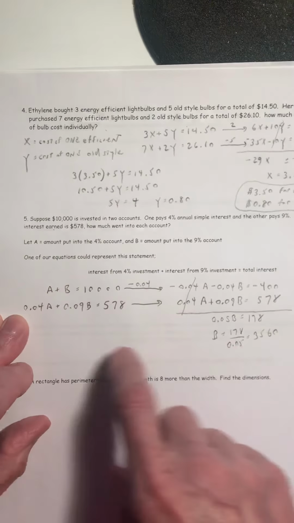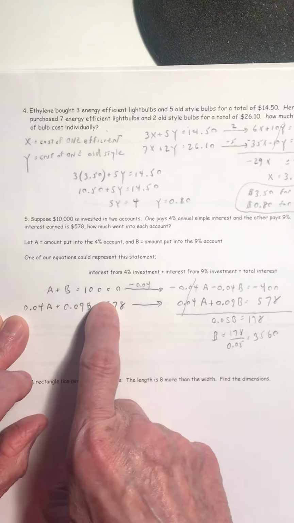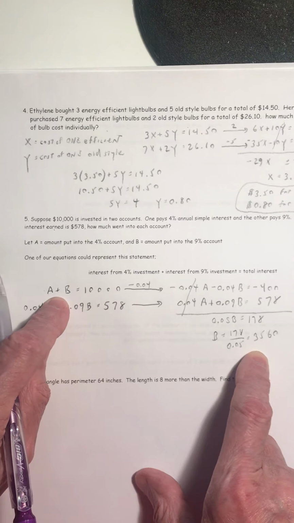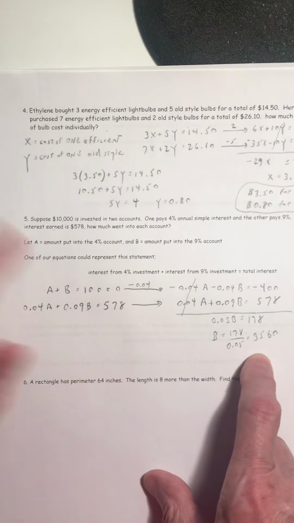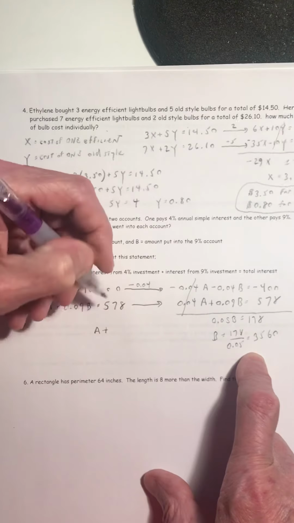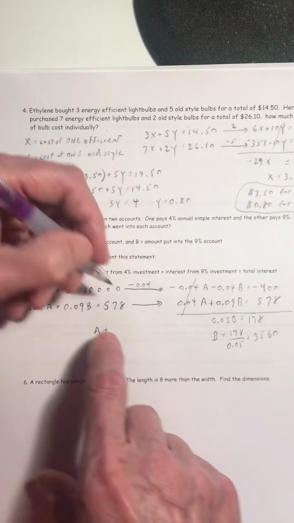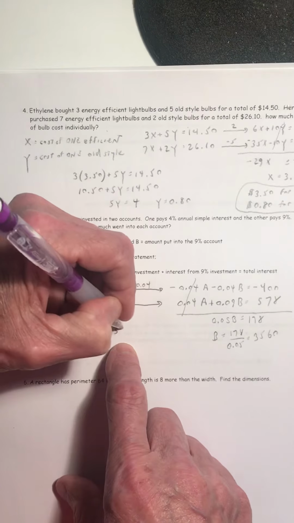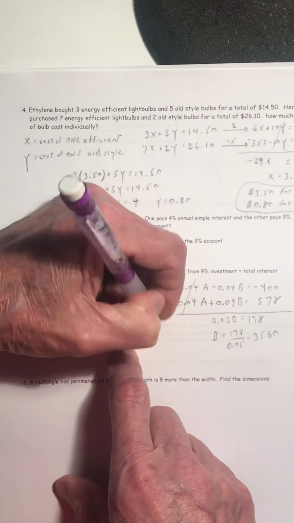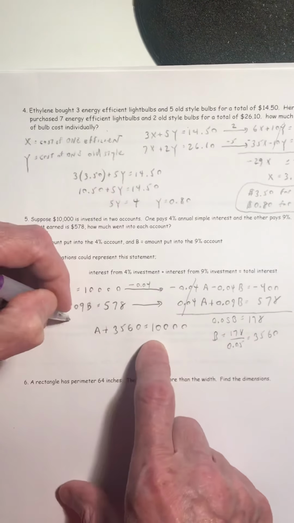And they had to add up to 10,000, so the other part of the money, that the A will be 10,000 minus that. If you want to be a little more formal, as in the others, I'll write, instead of A plus B, I'll write A plus 3560 equals 10,000.